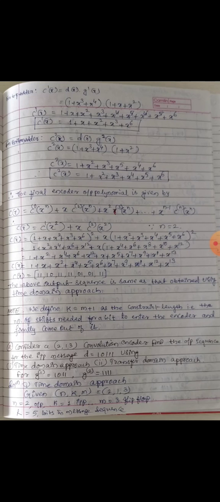Just look at the answer here. The above output answer of this transform domain as well as the time domain answer is the same here. So, what we understood is that the answer will be the same, but the methods are different.